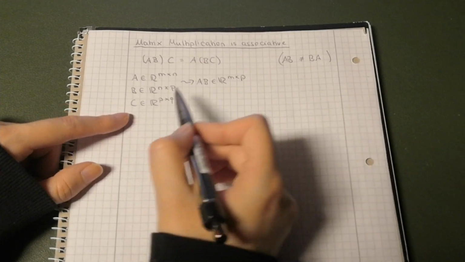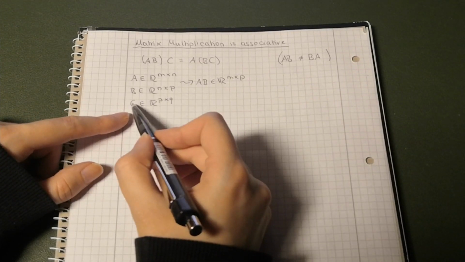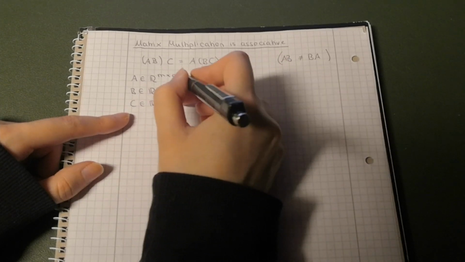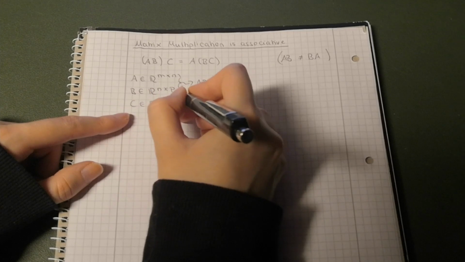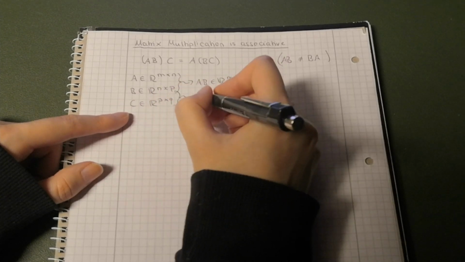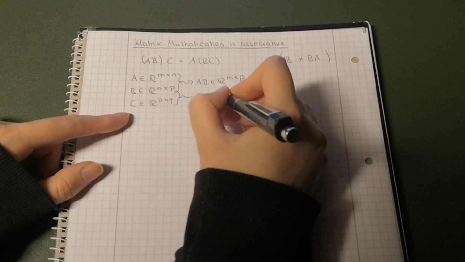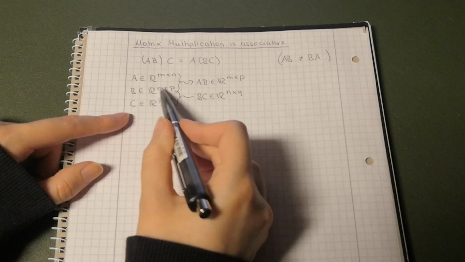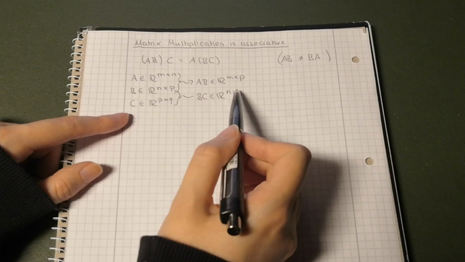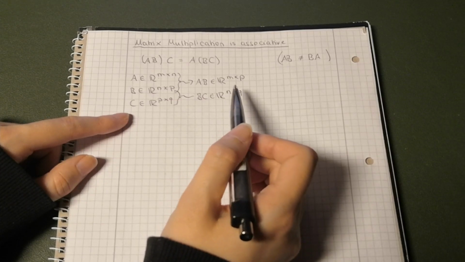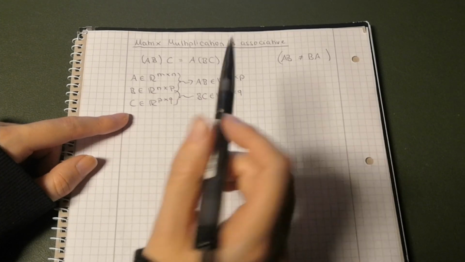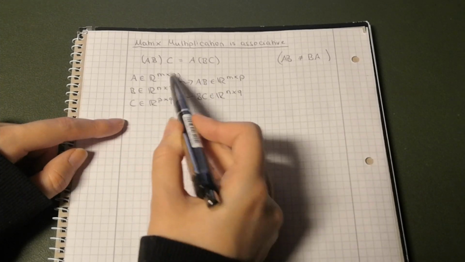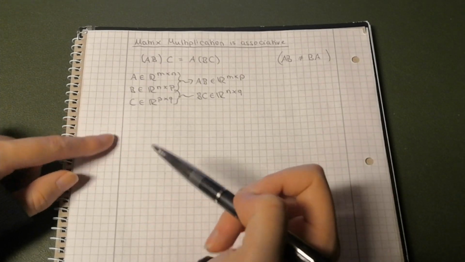So this is m times p, and then we can multiply it with C, which is of shape p times q. So these are these two, and these two. BC has the shape n times q, which is still able to be multiplied with A from the left, because n and n is the same.